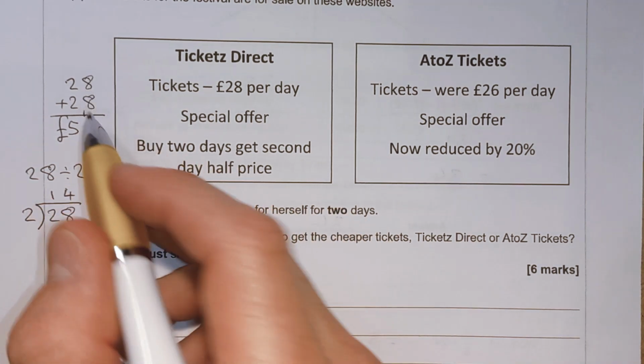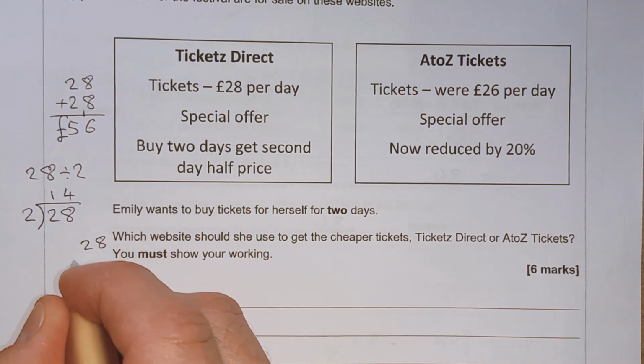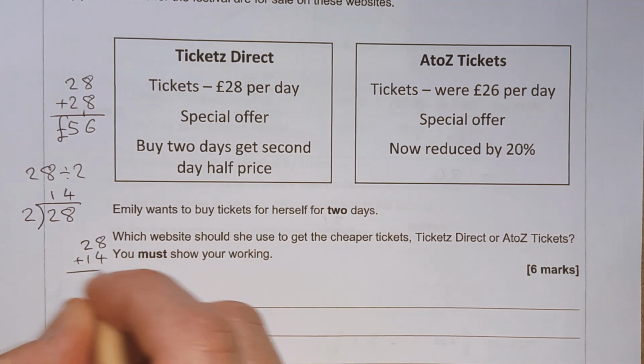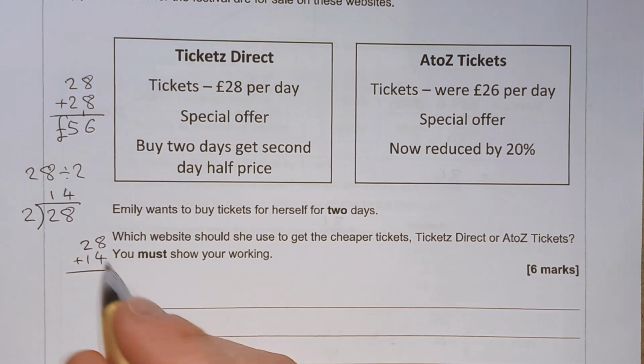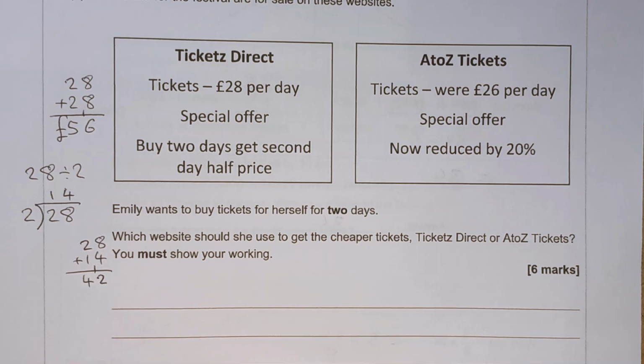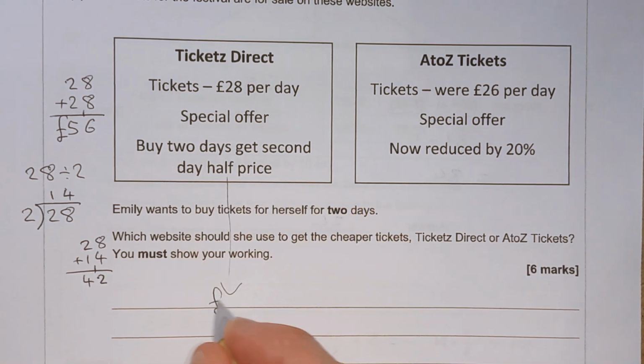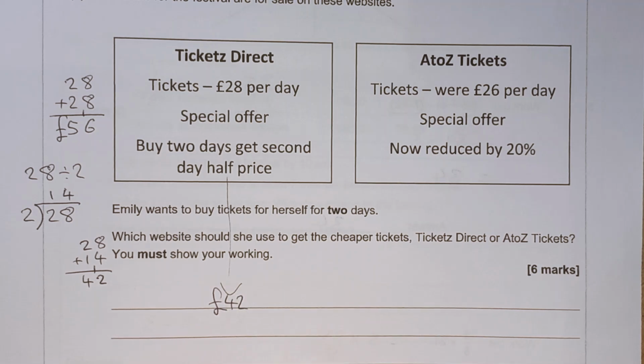Okay, so instead of 28 plus 28, actually it should be 28 plus 14. So we get 8 plus 4 is 12. 2 plus 1 is 3, plus another 1 is 4. So for Tickets Direct, we get £42.